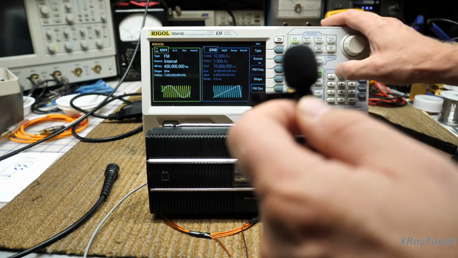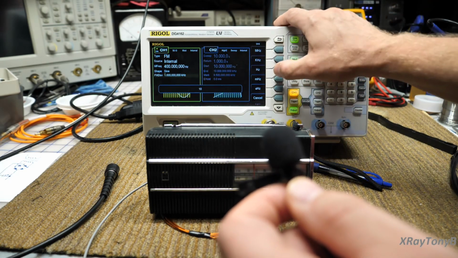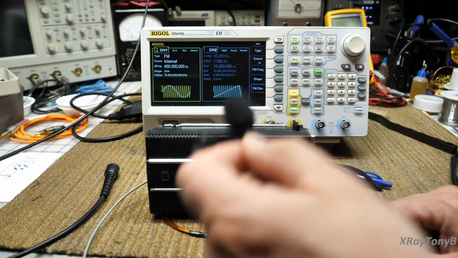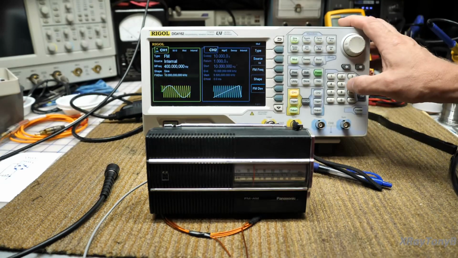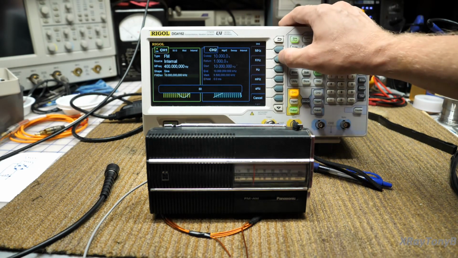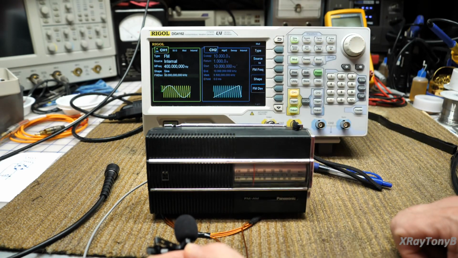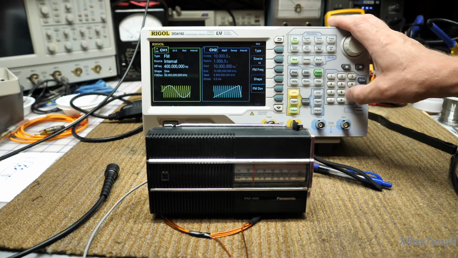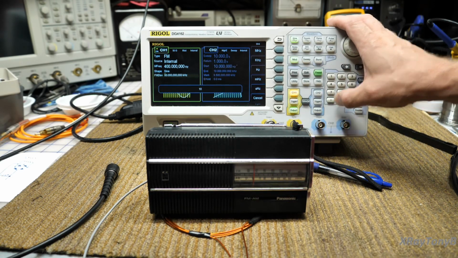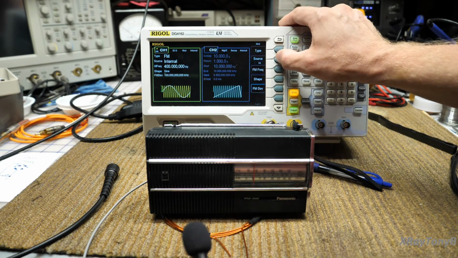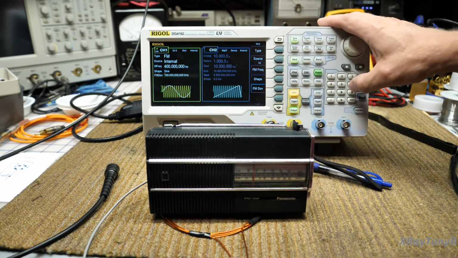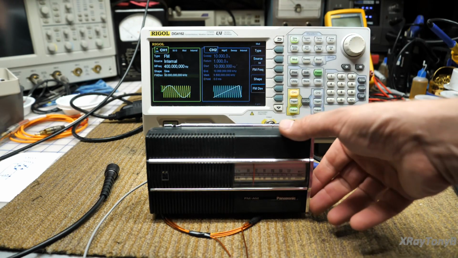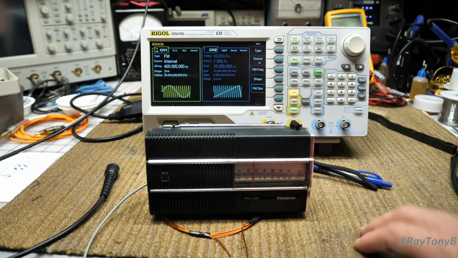And if I go to 10 kilohertz, you hear it? It's really quiet. If I go to 50 kilohertz, and if I go to 100 kilohertz, it's going to be crazy now. Okay? And there you have it.